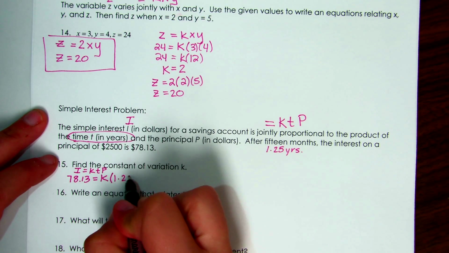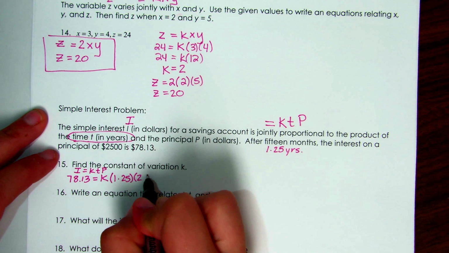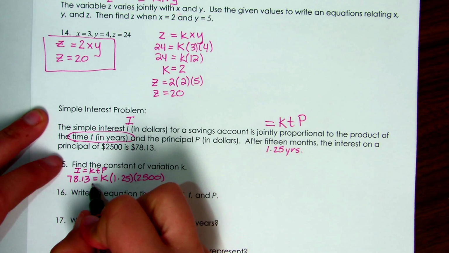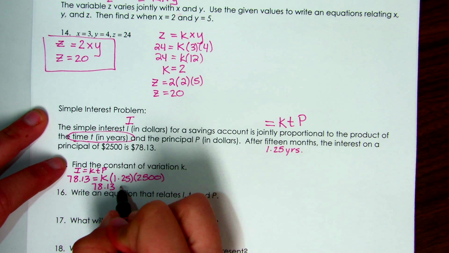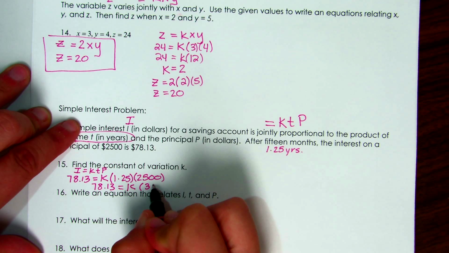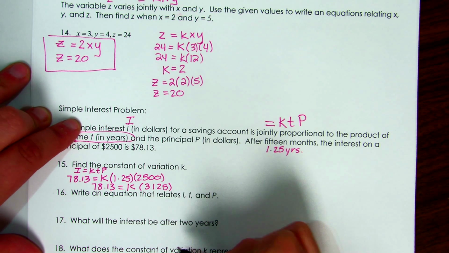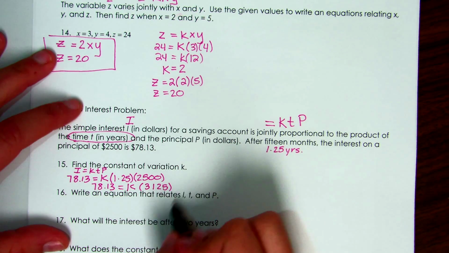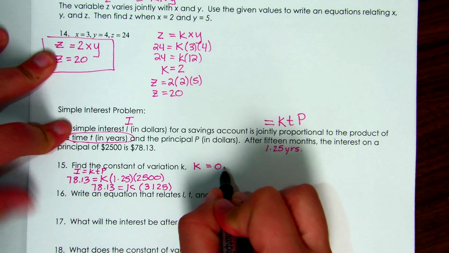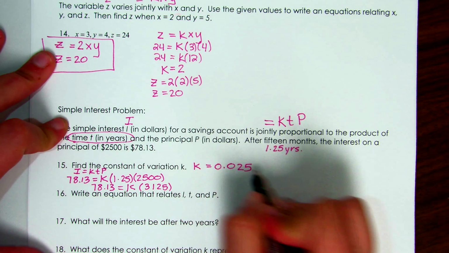So 1.25 times the principal, $2,500, is 3,125. So I get $78.13 equals k times 3,125. And when I divide by 3,125 to find k, I get that k equals 0.025.